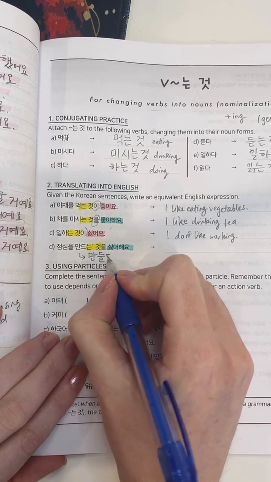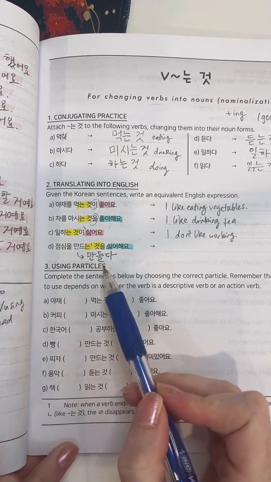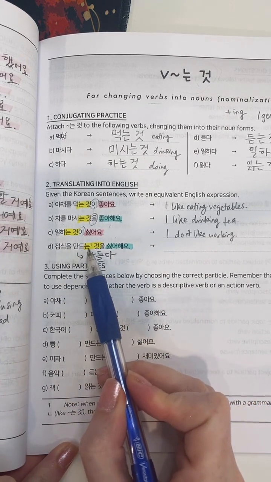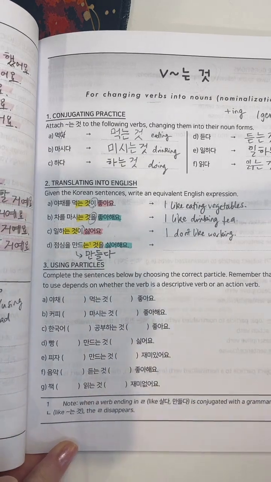So where did this ㄹ go? Well, when you have verbs that end on a ㄹ like this, and you attach a conjugation starting with a ㄴ, this ㄹ always disappears. It always disappears. I'm on page 83.